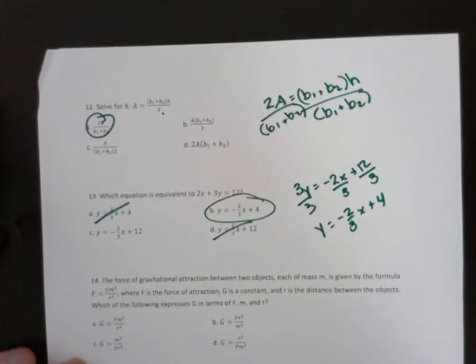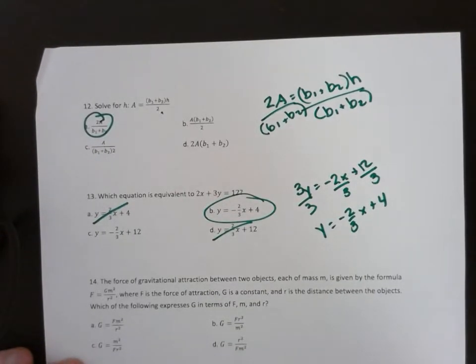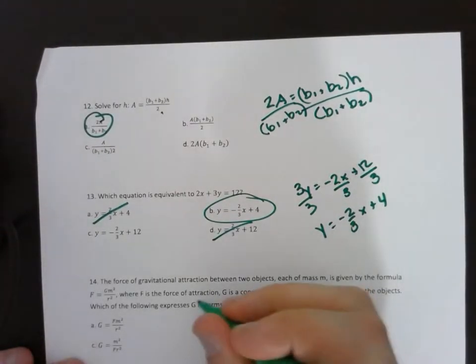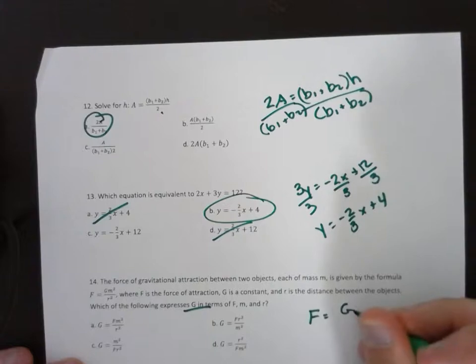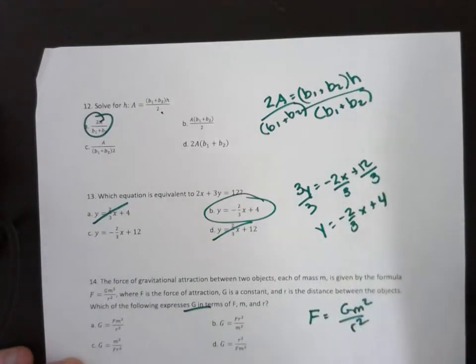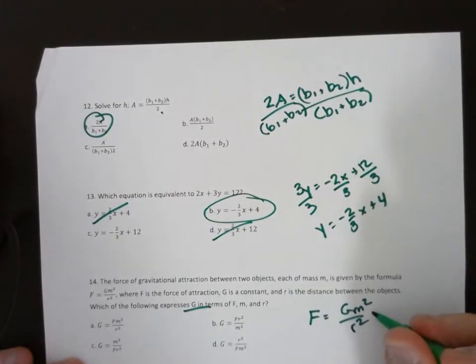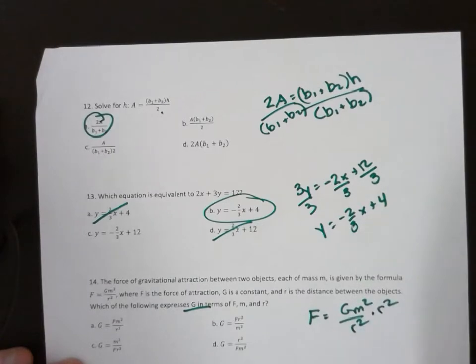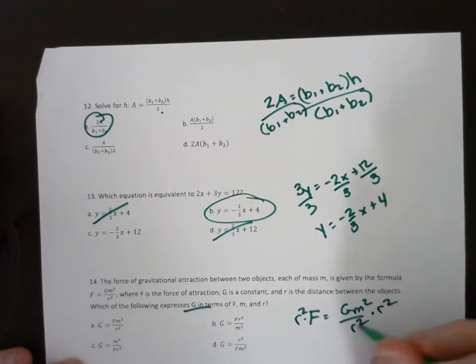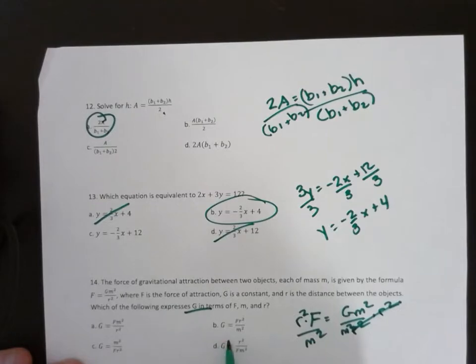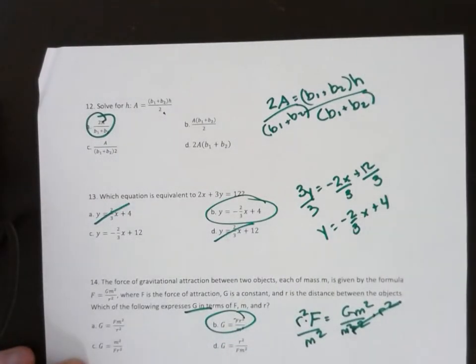14, I have to solve for g. If I have f equals g m squared over r squared, multiply by r squared, then divide by m squared. g equals f r squared over m squared, it's b.